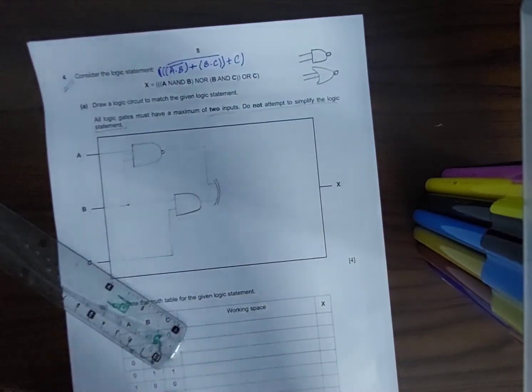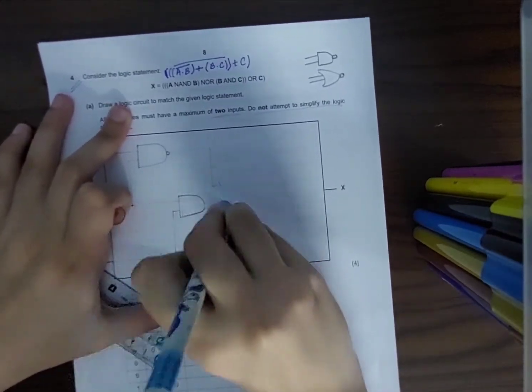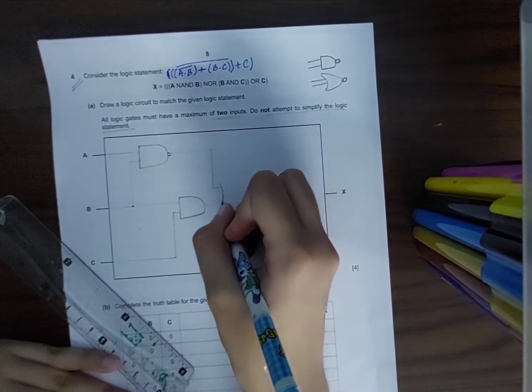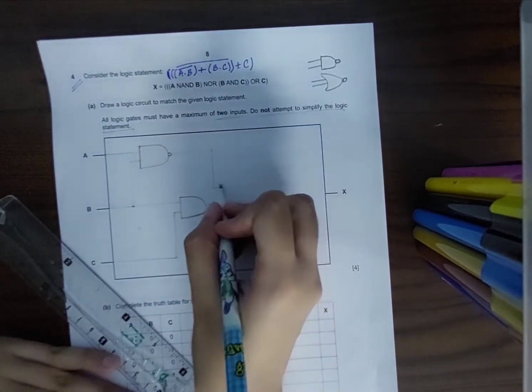Oh, this is not an XOR gate, sorry. This is a NOR gate. So I just need to make an OR gate first, and then the circle in front of it.